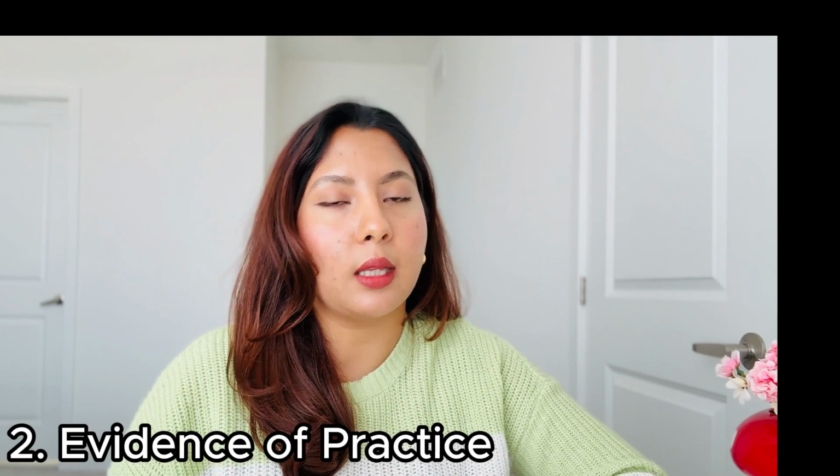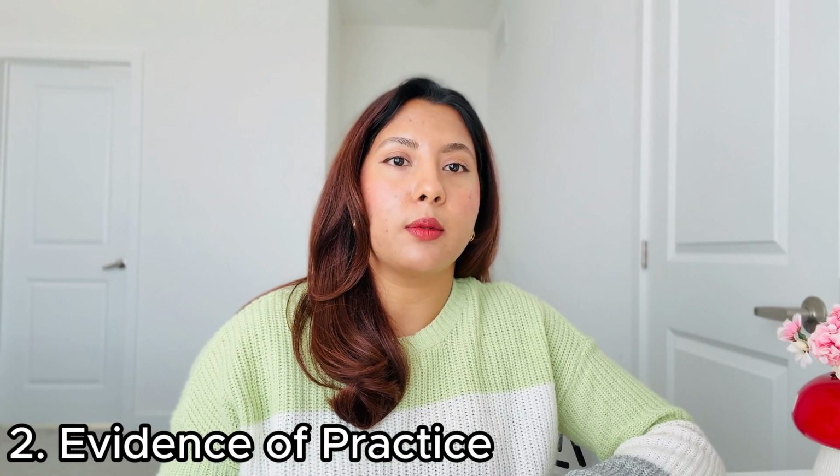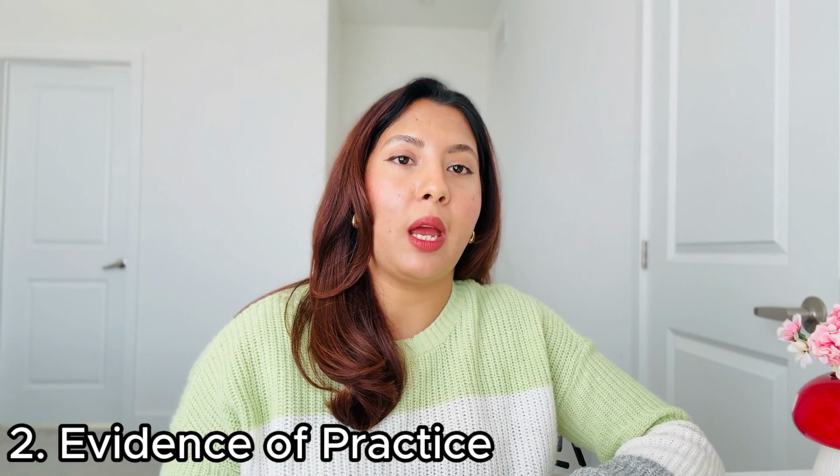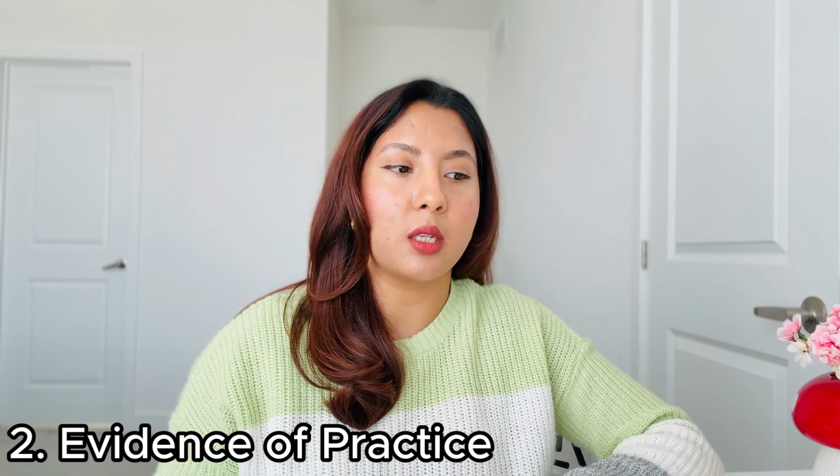Number 2 is the evidence of practice. CNO tells us that we must have nursing practice within the last 3 years, and for me, I worked as a registered nurse back home. So I asked my employer to provide CNO with my duties and responsibilities and also my position, and my manager sent that document directly to the CNO via email, and that's how my evidence of practice was met.